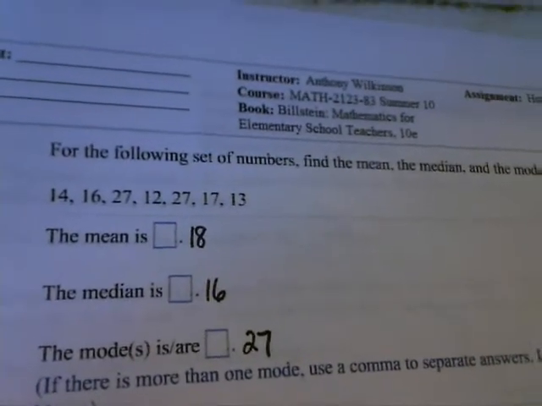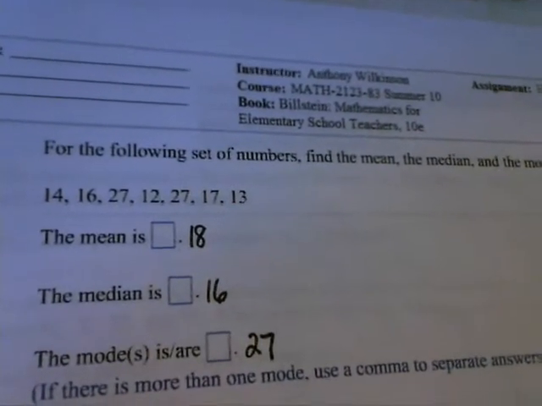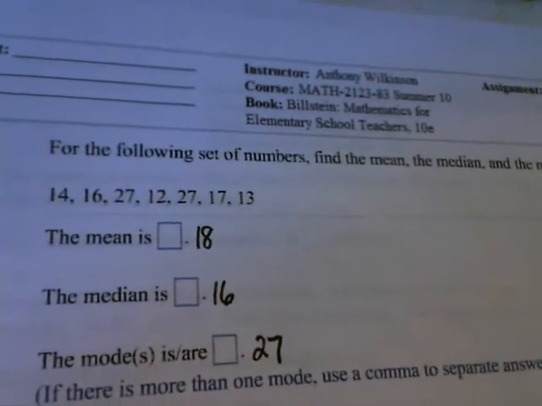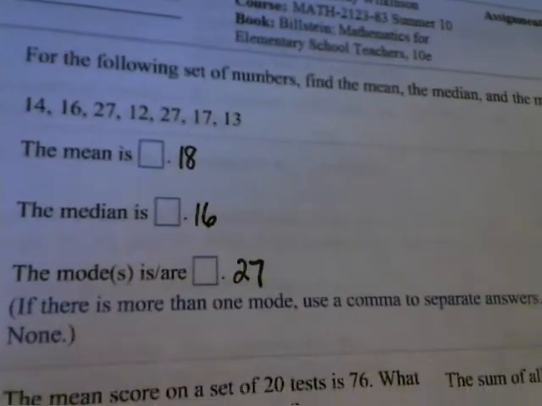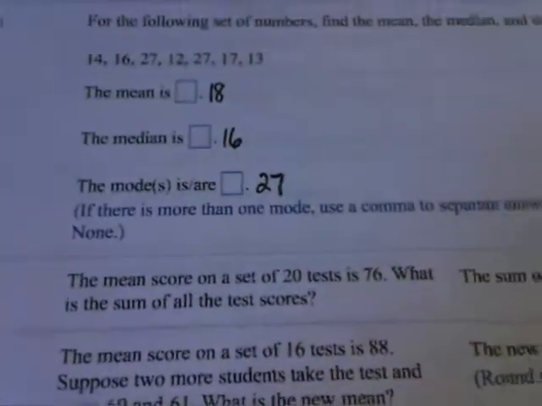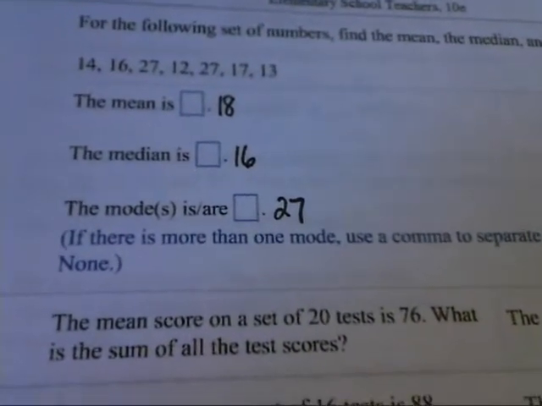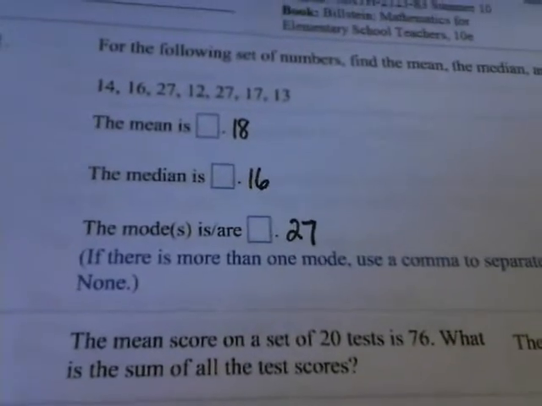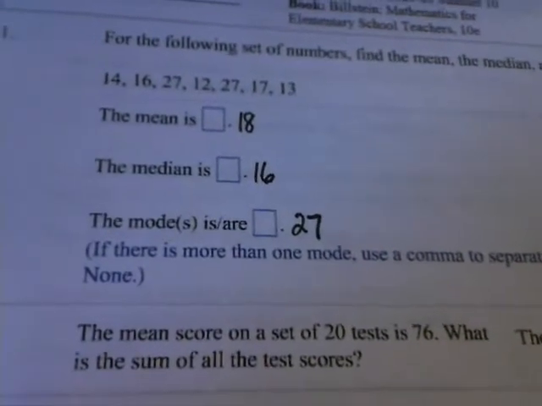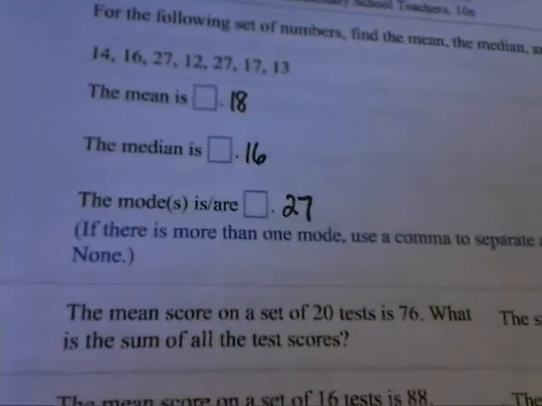That's how we use the graphing calculator to calculate just the mean and the median. Now, there are other things that we can do with this as well. Alright, take a look at number 2. The mean score on a set of 20 tests is 76. What is the sum of all the test scores?